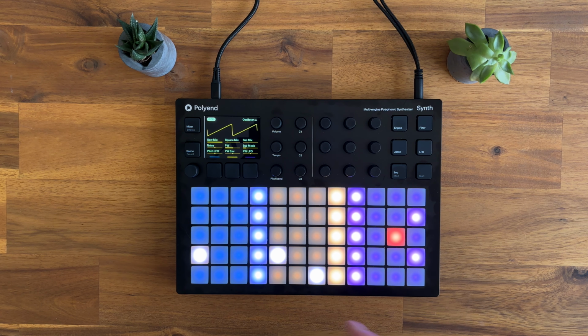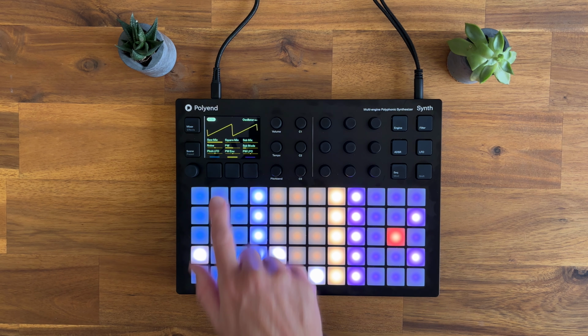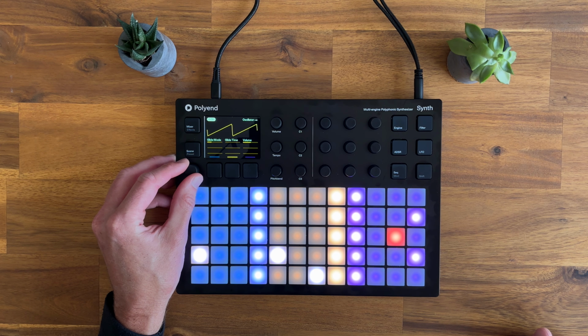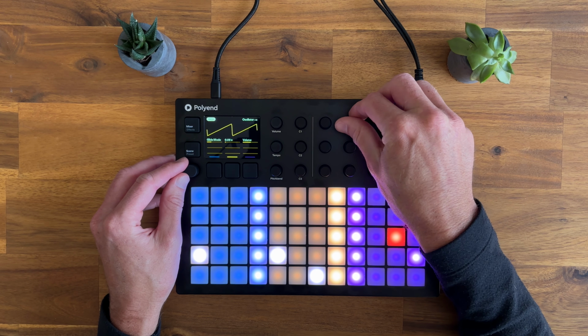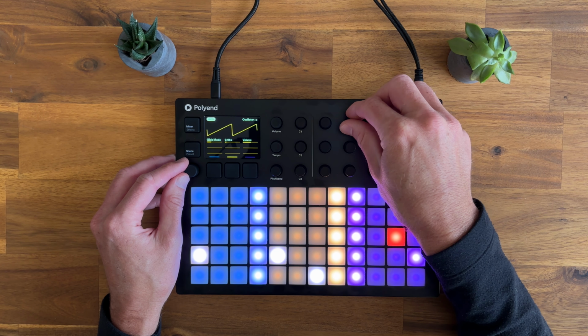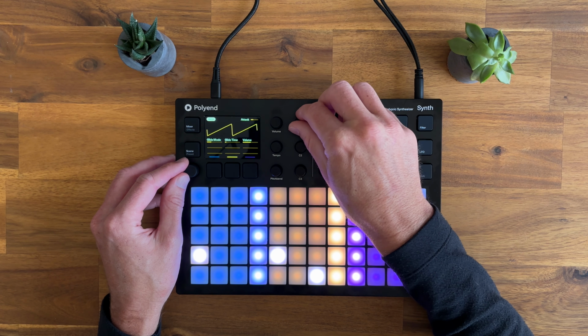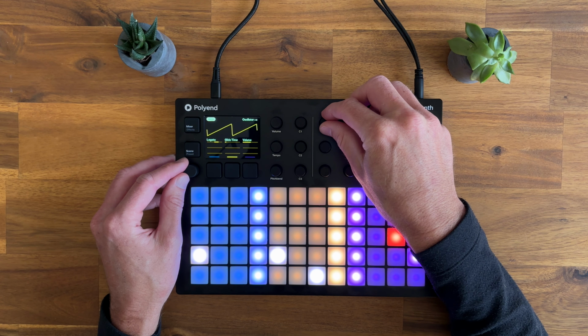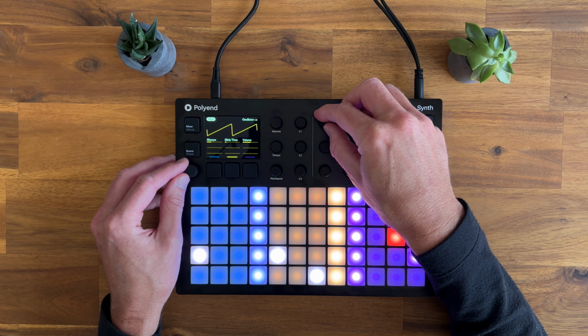And also, when you have selected an engine, like here, you can use this main knob to switch between pages. So here you have glide mode, for example. Change that. And you can also change, oh, that was the attack. You can also change how the glide is utilized.